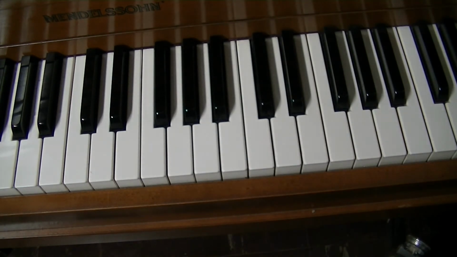And the key of A flat has 4 flats. It's B, E, A, D. So anytime you play a note B or an E or an A or a D, it's a flatted black note, and that's what makes up your A flat scale.